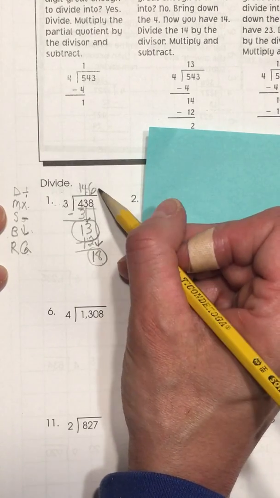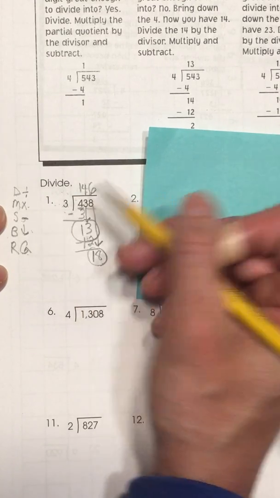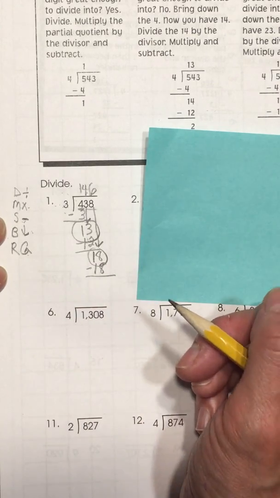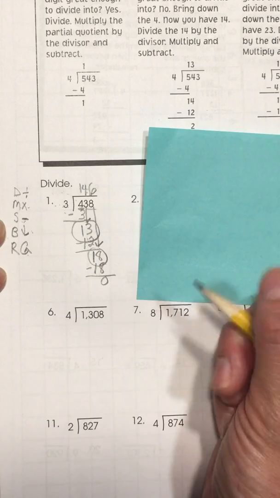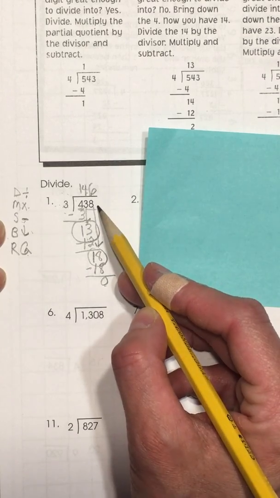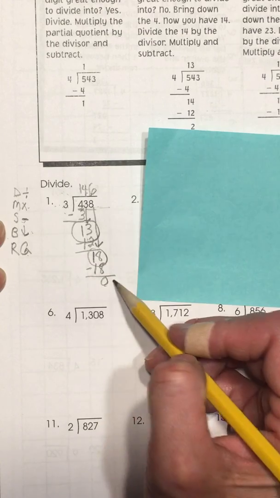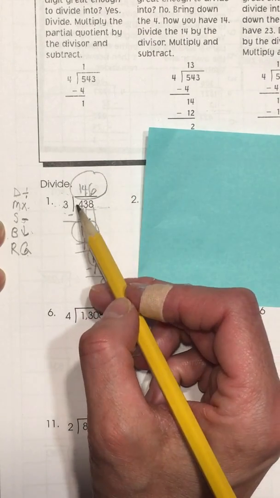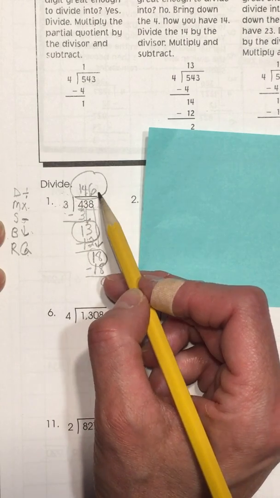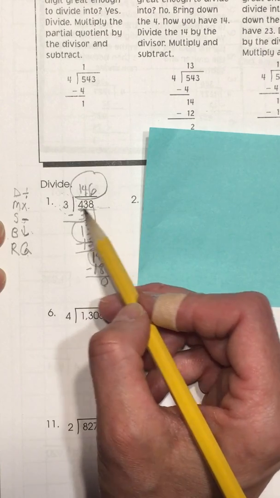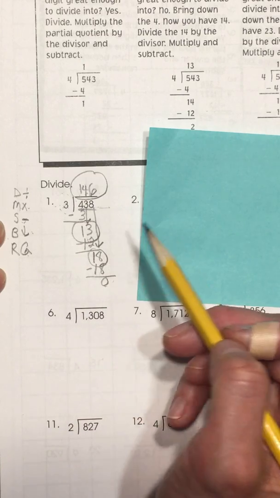I'm going to multiply. 6 times 3 is 18. And that is what I subtract. And I get a 0. I have nothing left over, and I have no other numbers. Therefore, my problem is done. I can make 146 equal groups of 3 if given 438.